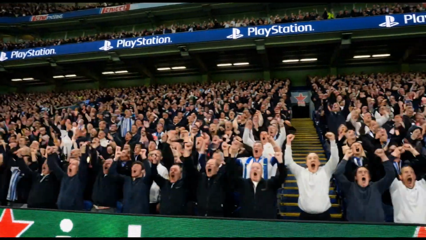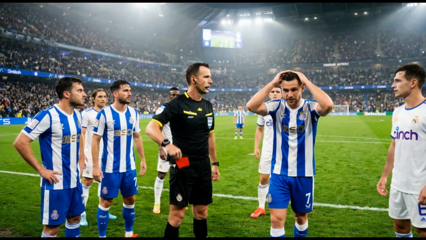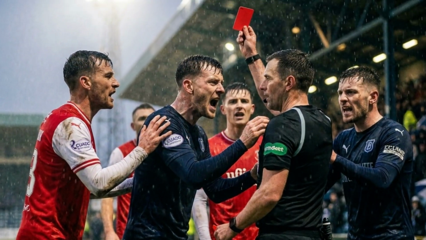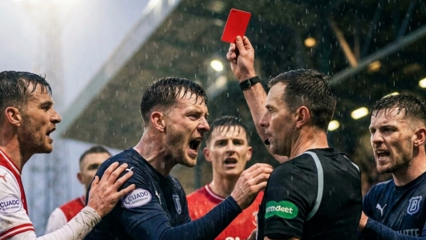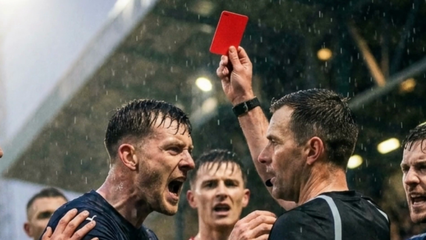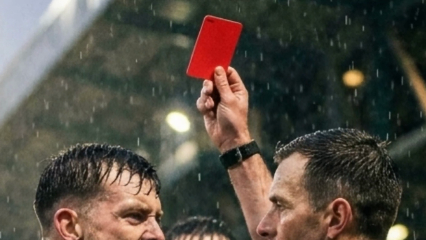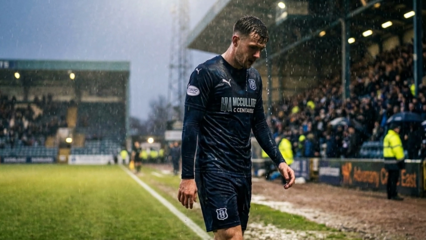The red card is the most serious decision a referee can make during a match. It is shown in the same manner as a yellow, with the arm raised and the card held high. But the color signals that the player must leave the field immediately and cannot be replaced. Red cards are given for serious foul play, violent conduct, denying an obvious goal-scoring opportunity, or receiving a second yellow. The sending off often shifts the entire dynamic of a match.